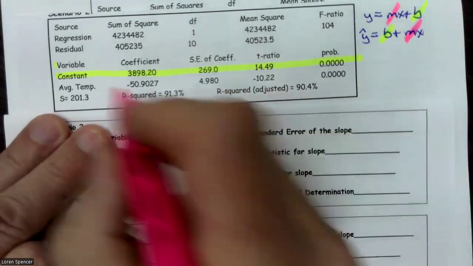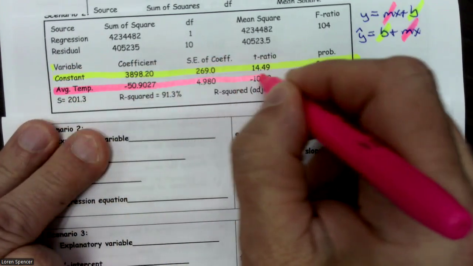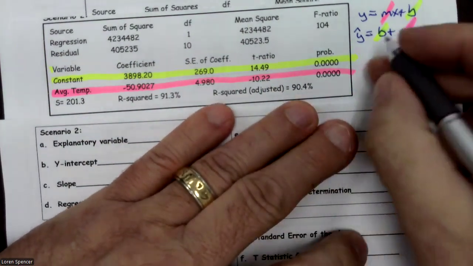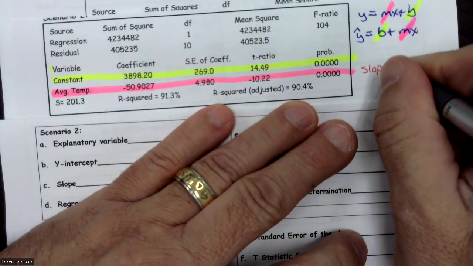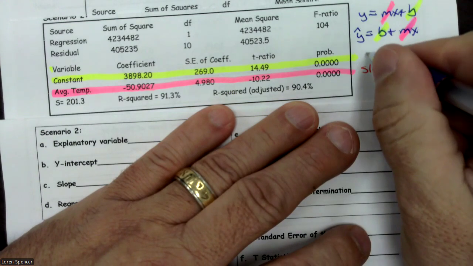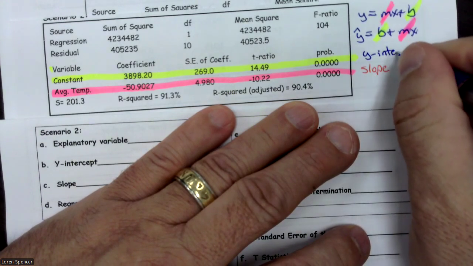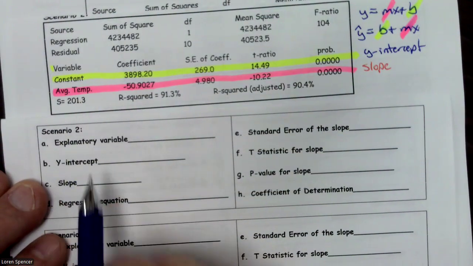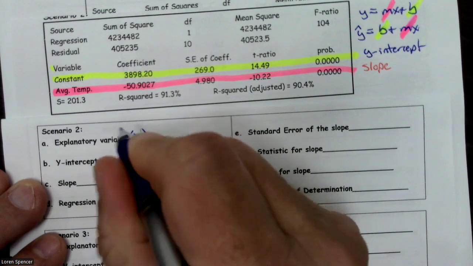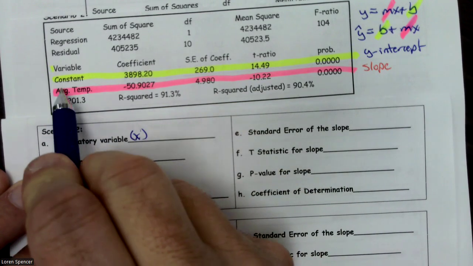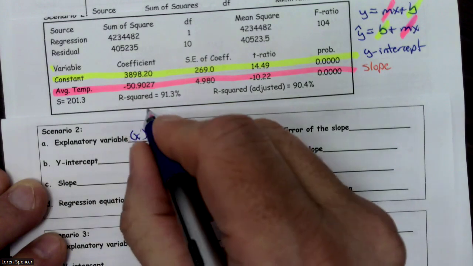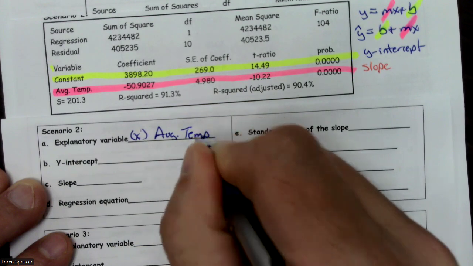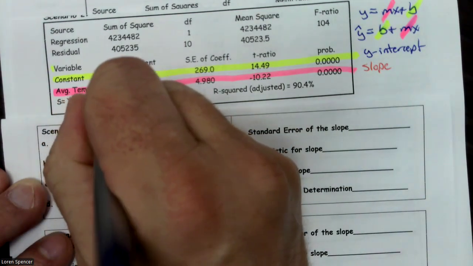Slope row is in pink. So here's my slope row, and this is my y-intercept. We're looking for our explanatory variable, which is just our x, and it's always right below the constant. It's on the slope row, right below the constant. So in this case, it's average temp. So that's going to be our letter A right there.